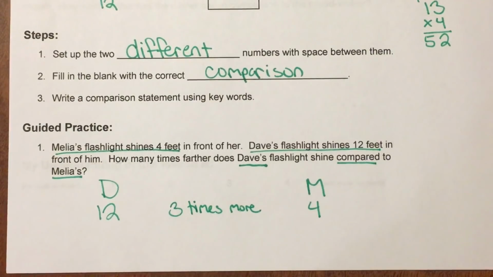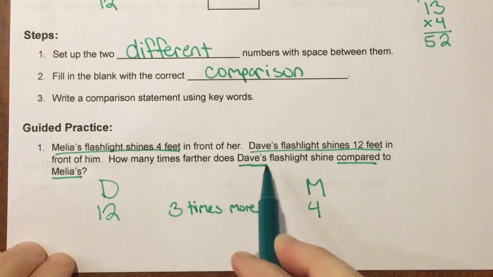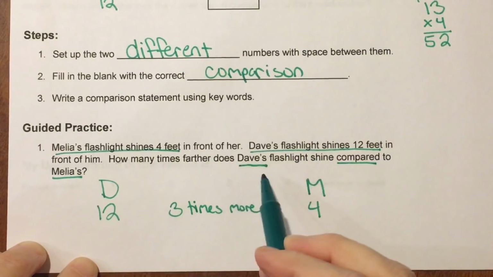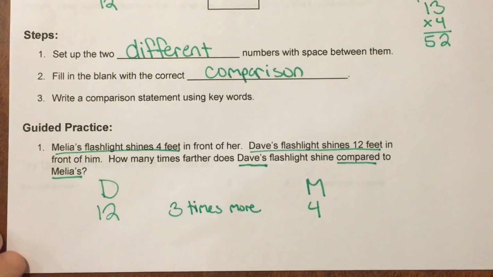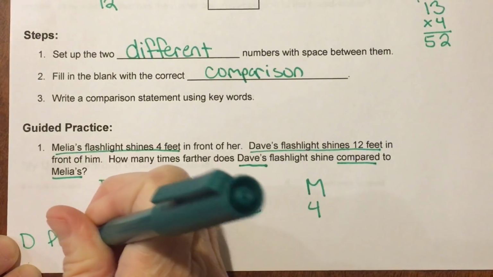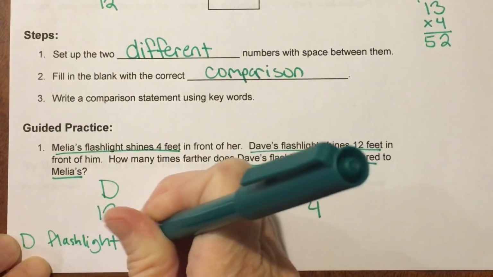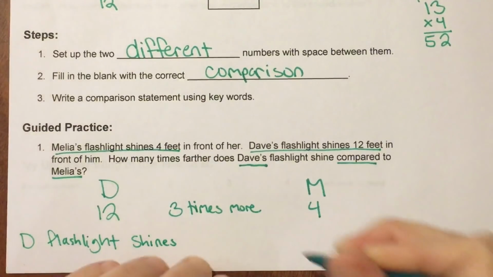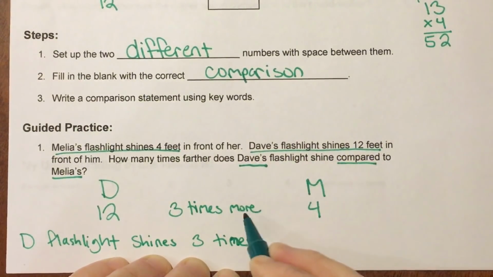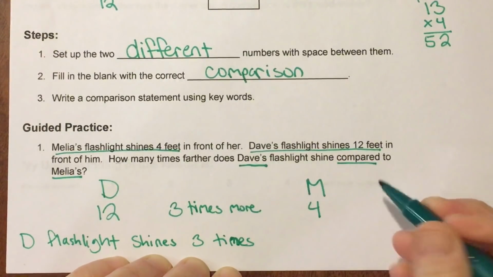All right, so now we're ready to actually write our statement. So what are key words? What's the question asking us? Well, the question's asking how much farther does Dave's flashlight shine? So they're talking about Dave's flashlight shining. So my sentence probably would be Dave's, and you could use just letters if you'd like. Dave's flashlight shines 3 times.